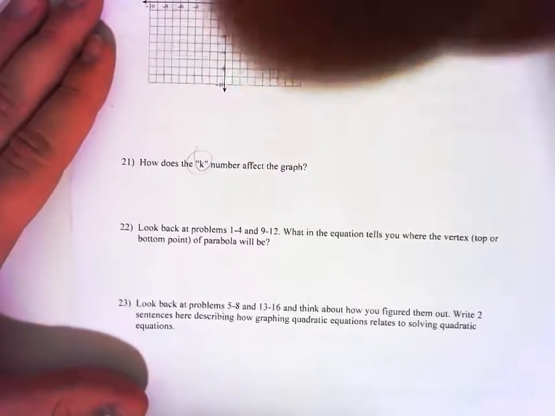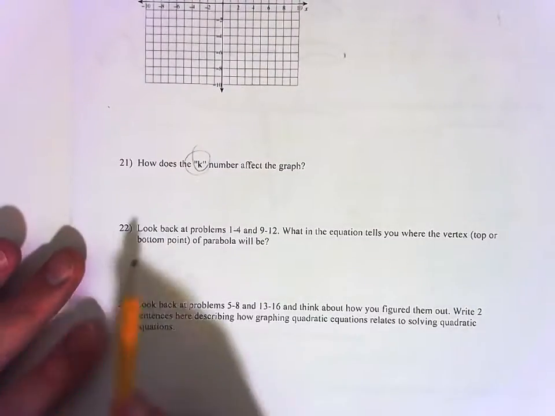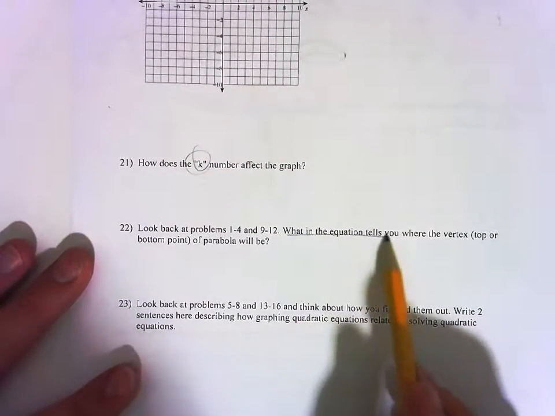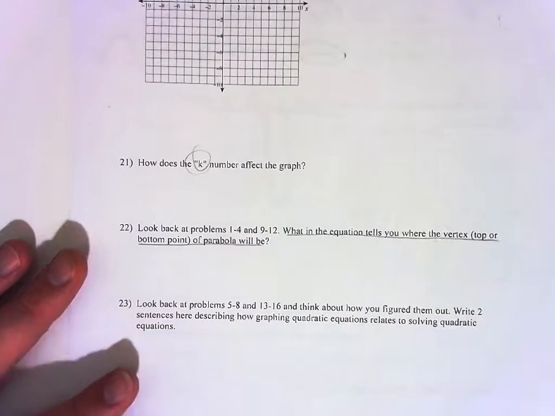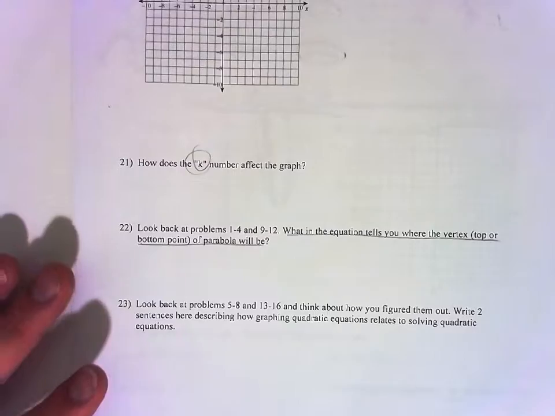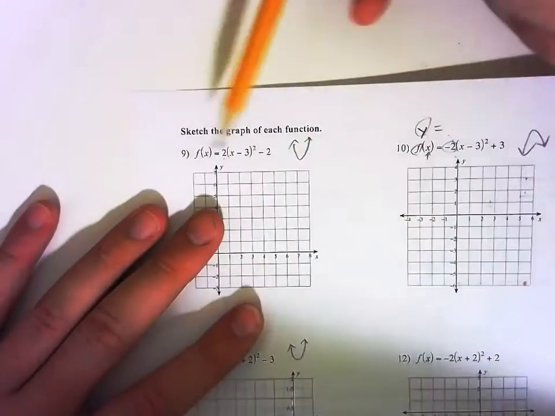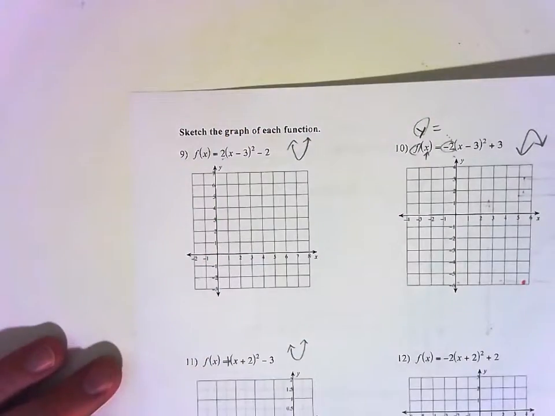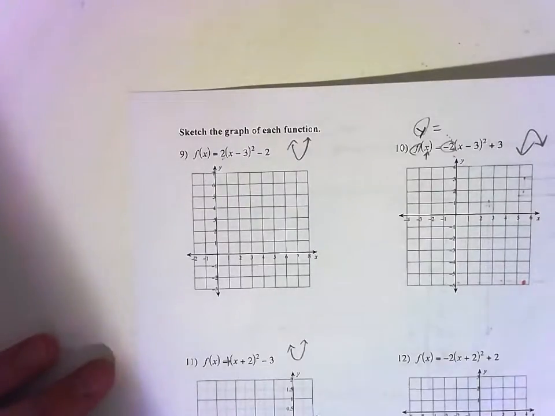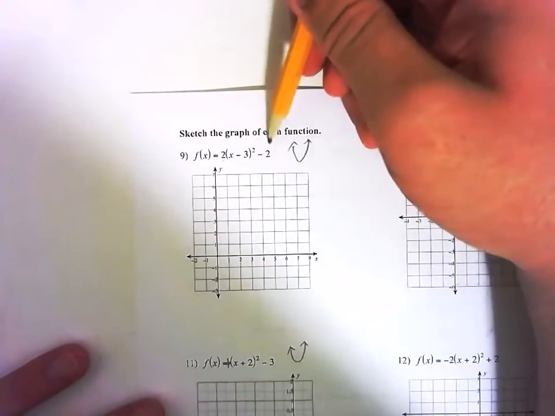Number 22. What in the equation tells you where the vertex, top or bottom point of the parabola, will be? So what you're going to do is look at the equation and look at the vertex. See how the vertex relates to these numbers in the equation.